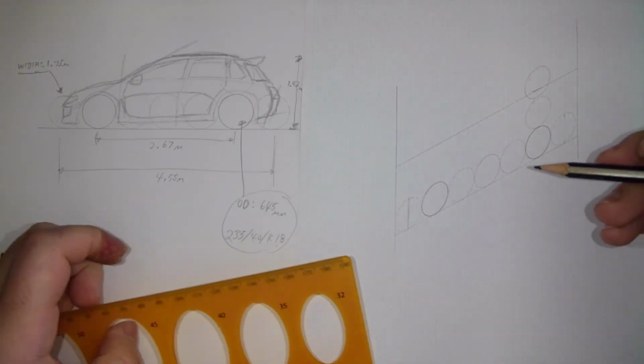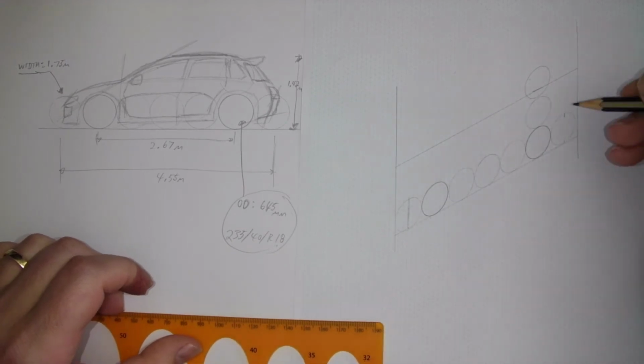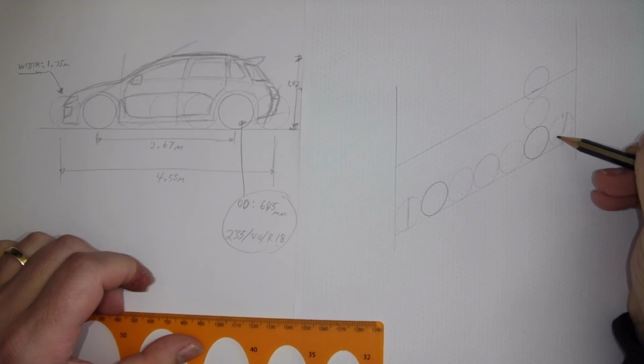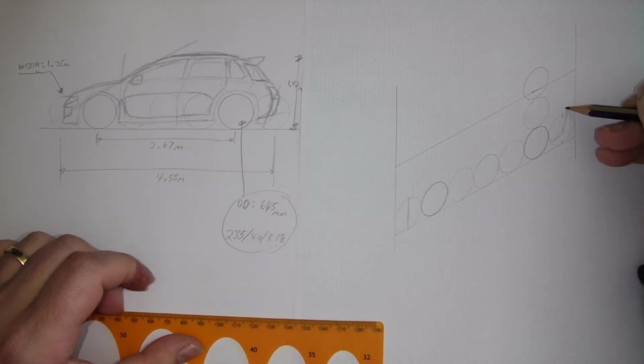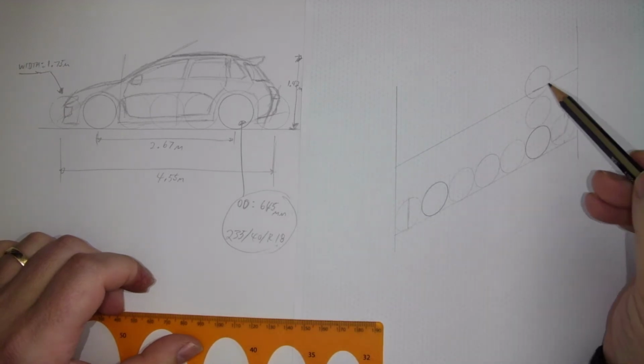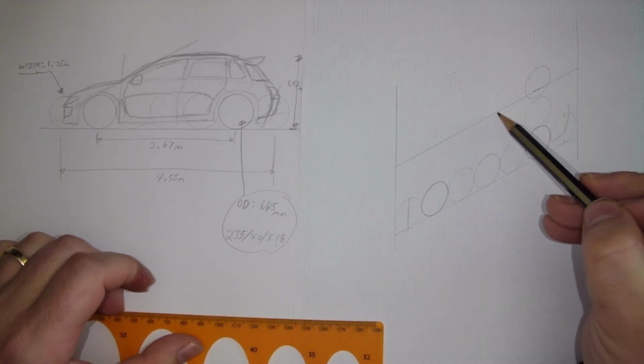I don't have any tracing paper with me at the moment. Okay, and then you also have the rear of the vehicle as well, and that finishes at about the 3/4 mark there. Right, so I'm just going to sort of pencil that in for the time being, just to get a bit of an idea of the drop in the vehicle just there. Okay, so let's get this happening.